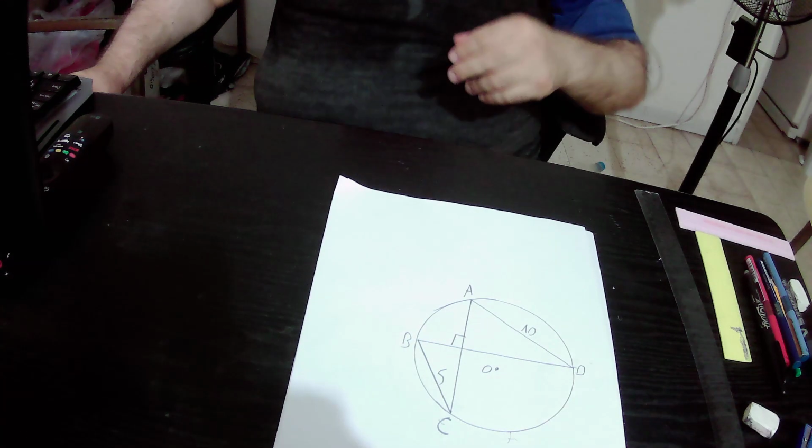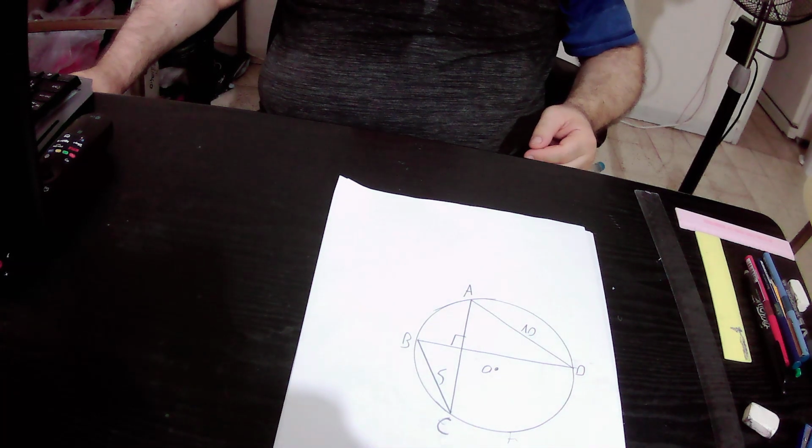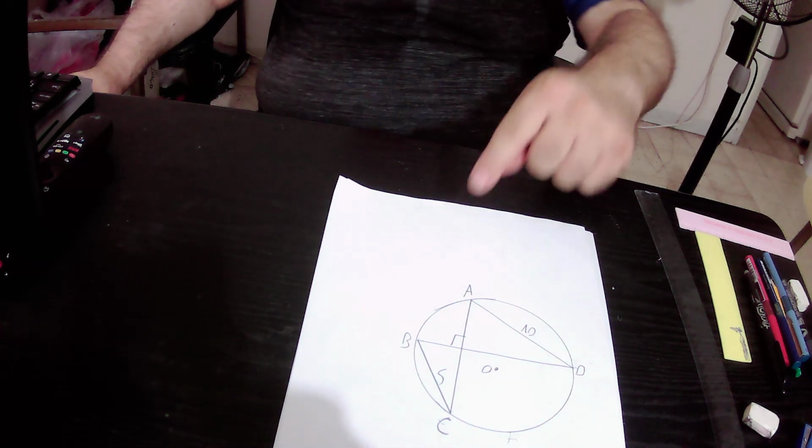Now, in this lecture, we will find the radius of a circle. As you can see in the drawing, we have a circle.